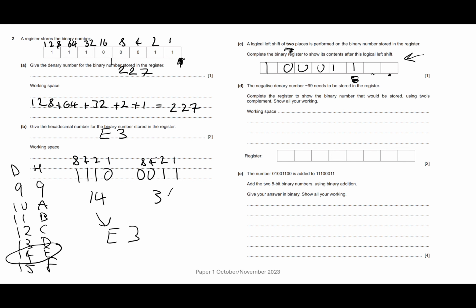Now the last two ones won't fit, but that's fine, I don't need to worry about those for this question. You won't get any marks unless every bit in this register has a digit, so we need to fill in anything that doesn't have a digit with zeros, and that's our answer for that one.